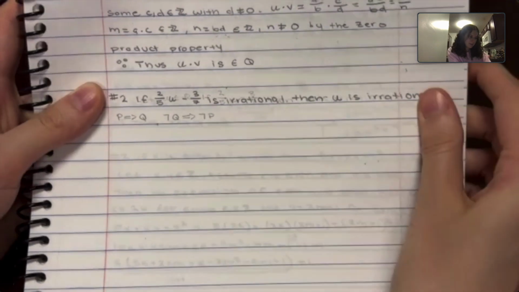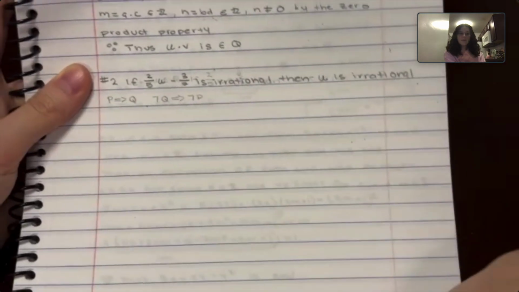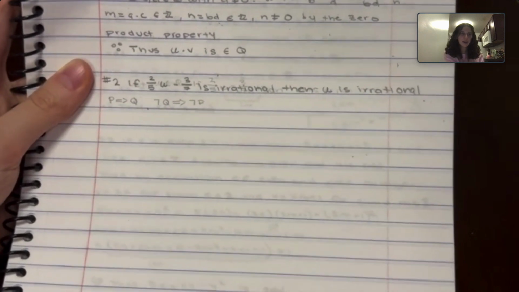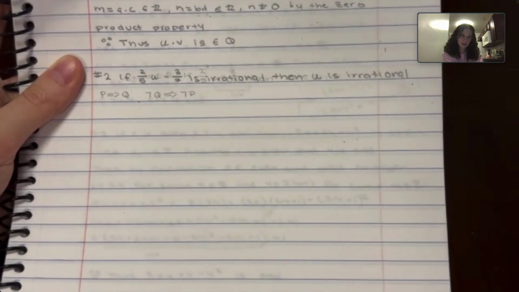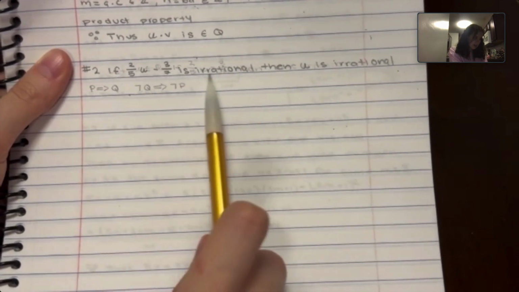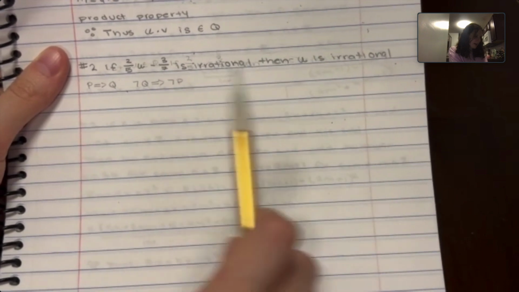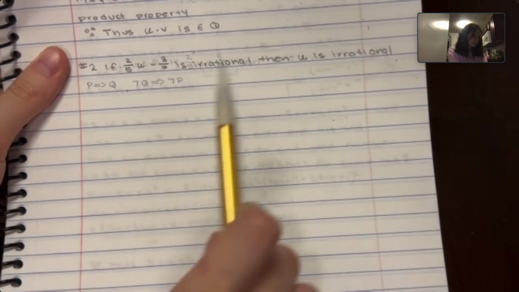So, this I couldn't prove directly. Instead, I'm going to prove it using the contrapositive. The contrapositive is as follows. So this right now is in the form P implies Q. The contrapositive is not Q implies not P. So let's write it in contrapositive form.